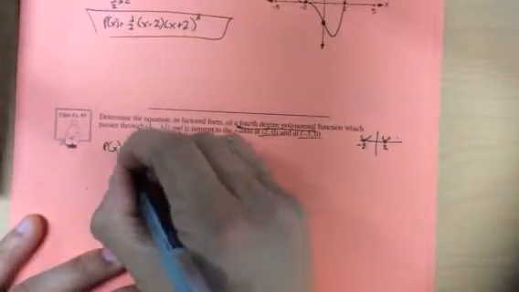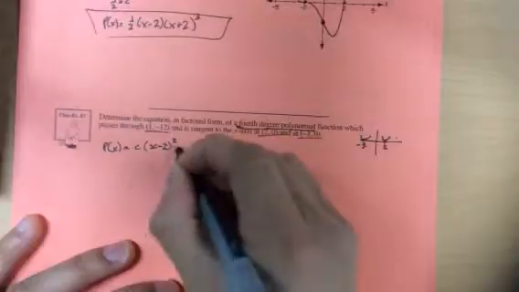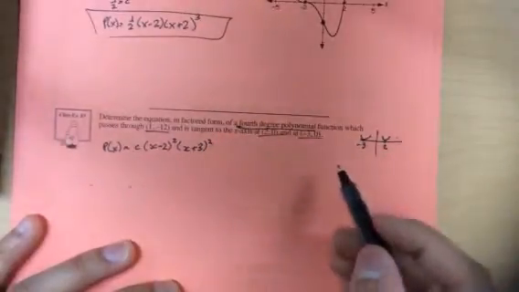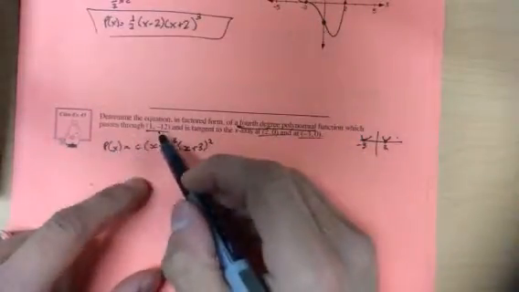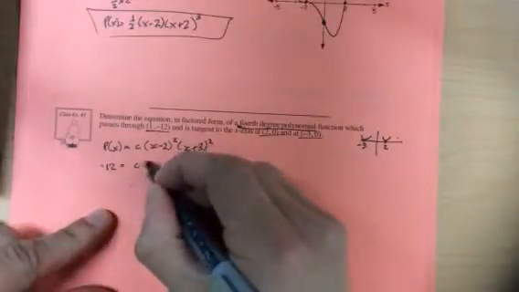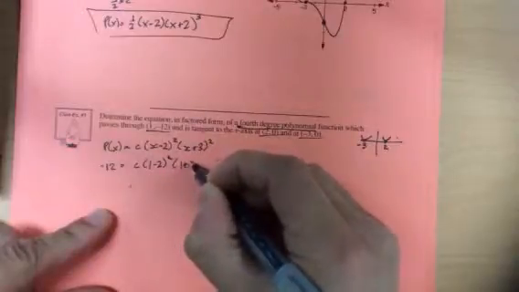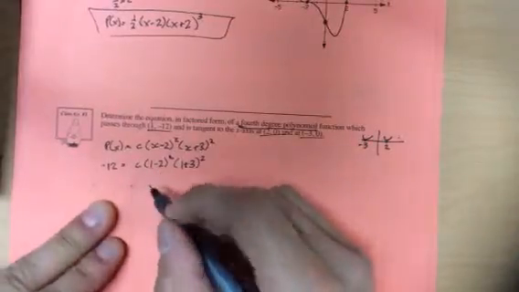So I know I'm looking for p of x is equal to c times (x minus 2) squared times (x plus 3) squared. Now, in this case, I'm given the actual point, and so I can plug that point in and solve for all the values that I'm given. So I'm given x and I'm given y, and now I can solve for c.